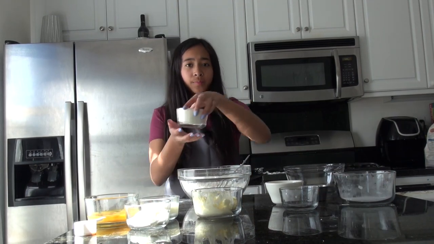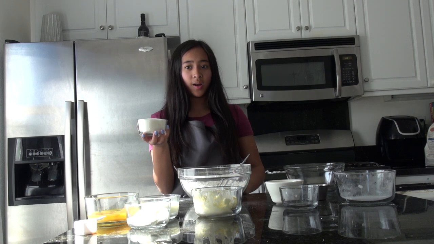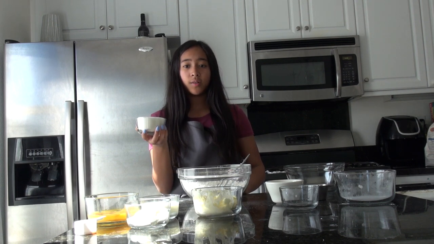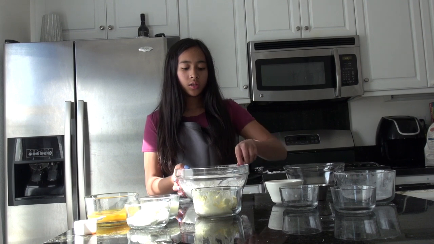Now for the sugar. The sugar does more than just sweeten the cake. When the cake reaches 300 degrees Fahrenheit, sugar undergoes what is known as the Maillard reaction. The result of this is browning, which forms the crust of many baked goods. Now, these are all the dry ingredients. So now you just want to mix it up.